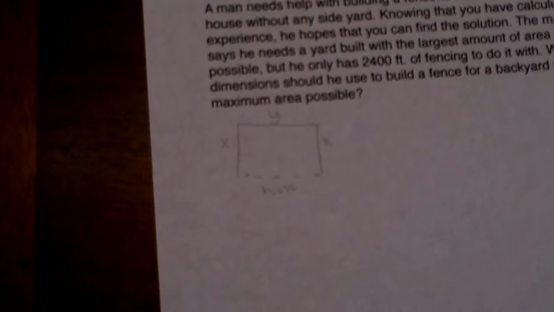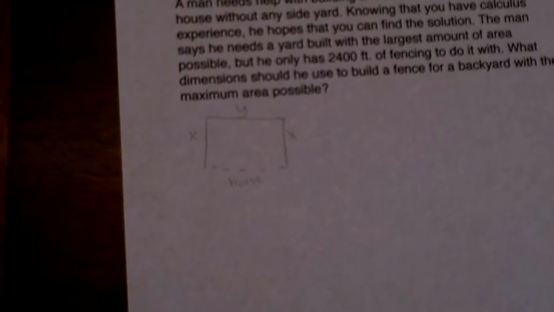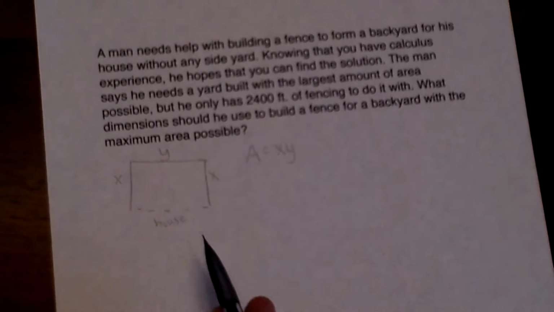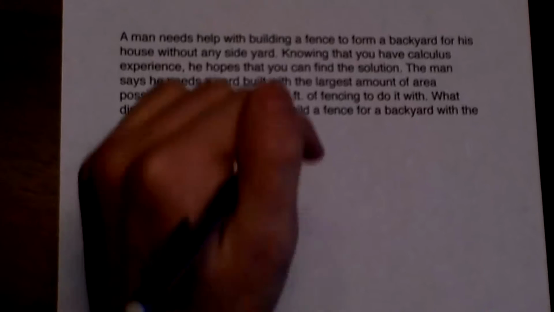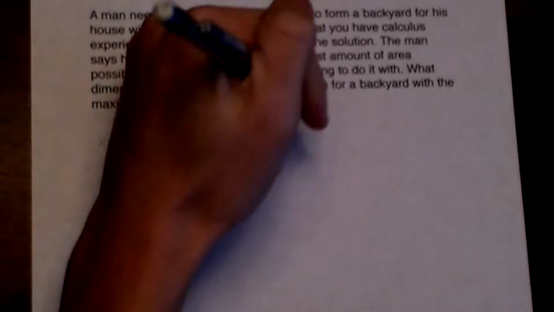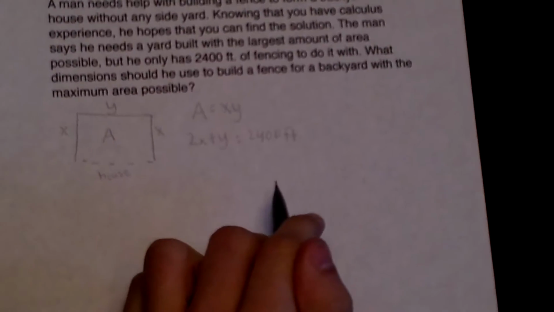Okay, so now to solve this, you first need to find two equations. Your first equation is going to be your maximize equation. This is your equation for the area, which is going to be area equals x times y. Let's draw this here to represent it. Now you need your constraint. Your constraint is going to be 2x plus y. It's 2x because you have two x's, and y equals your 2,400 feet of fencing that you have available to you.